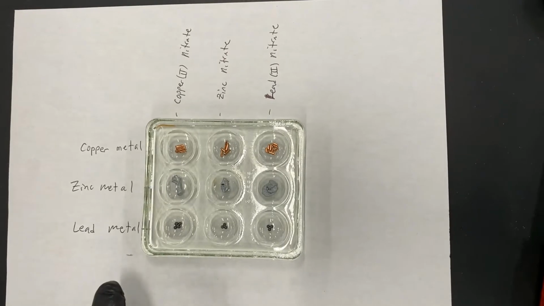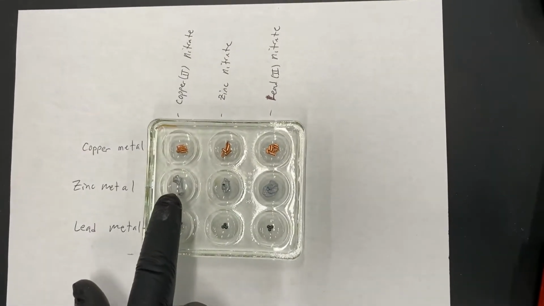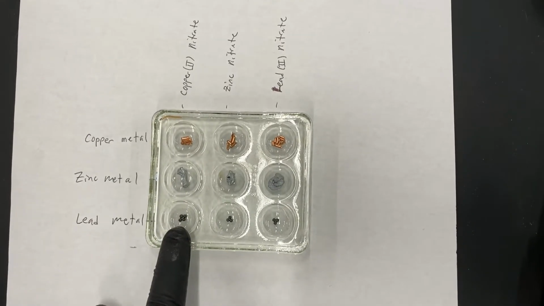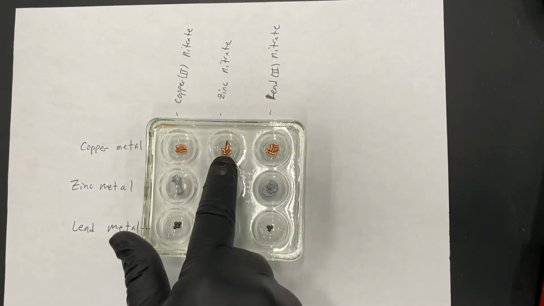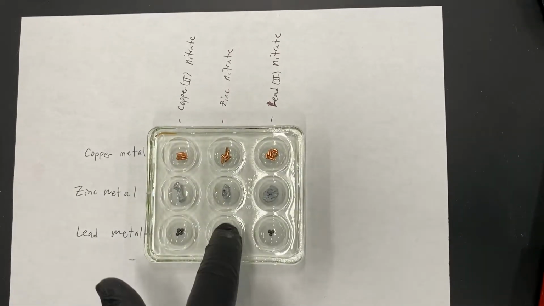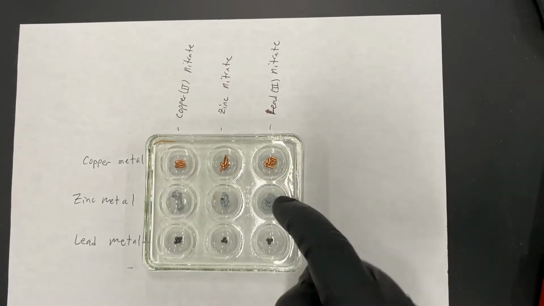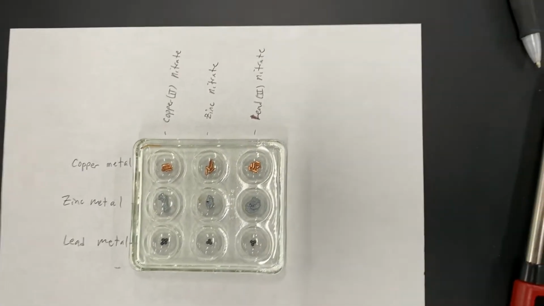What we're really going to be looking at is everywhere else. What happens to the copper 2 nitrate when I put it with zinc and lead? What happens to the zinc nitrate when I put it with copper and lead? And with the lead 2 nitrate when it's with copper and zinc. So let's start adding our drops.